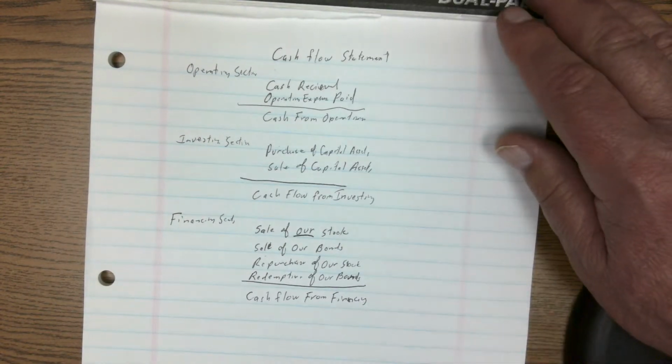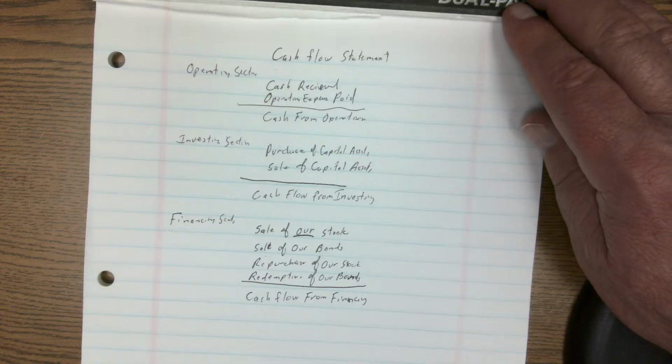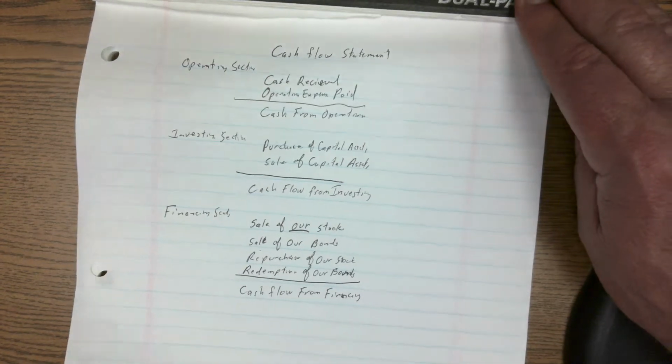And then we have the statement of changes in owner's equity.